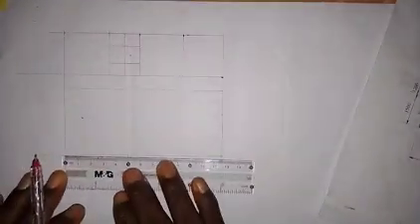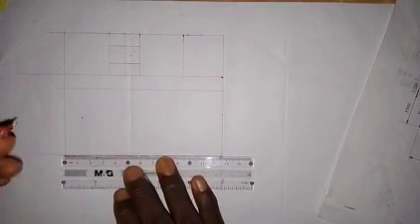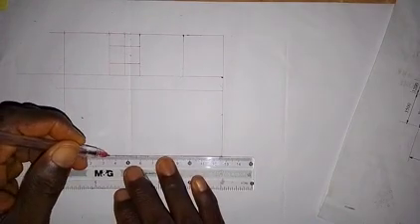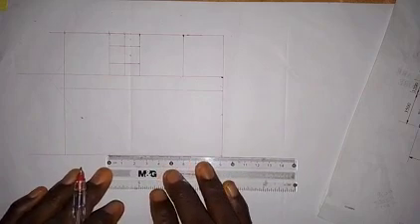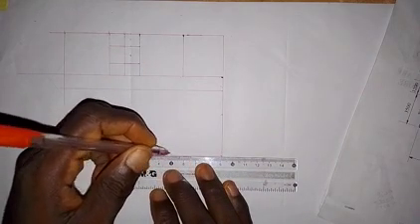So I will take 35 millimeters. This is 35 millimeters here. Then followed by 5,000. That will give us 50 millimeters. This is 50 millimeters here.